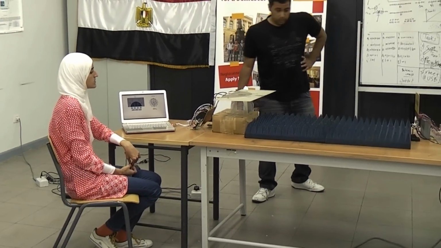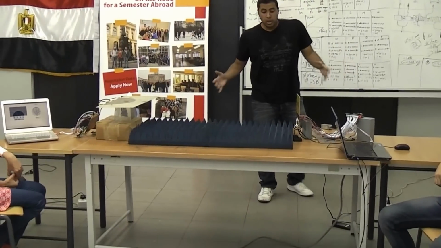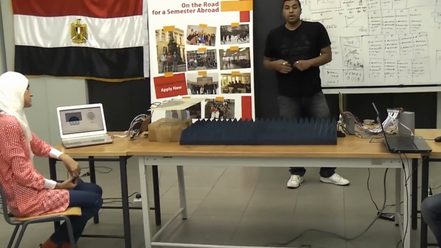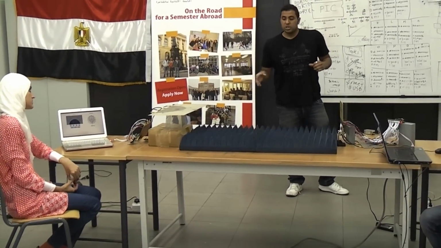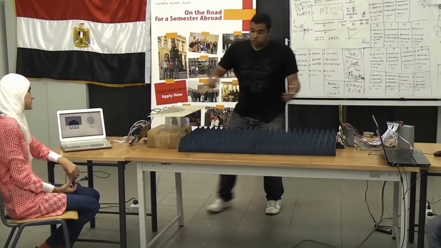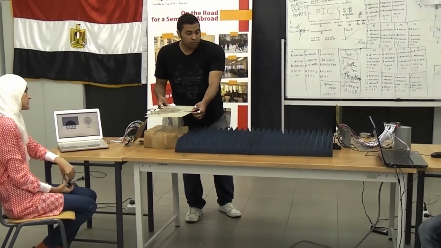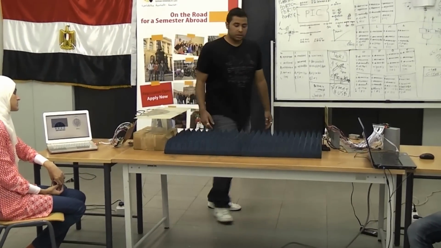Actually, our system is, as we mentioned earlier, so we can sum it up, flexible, adaptive, and reconfigurable, and we can use it for many purposes, educational purposes. For instance, we can change the polarization, and we can change the orientation of the antennas here by moving them manually instead of doing it electronically.